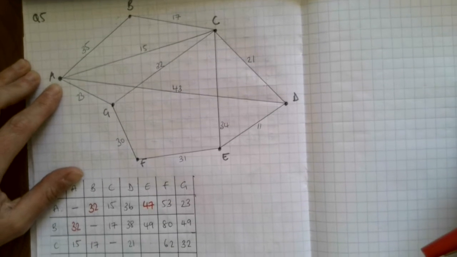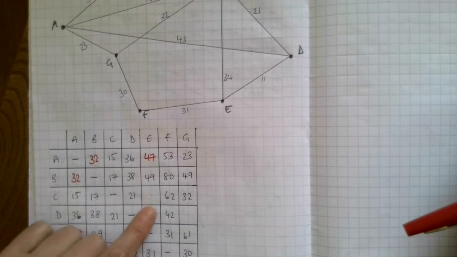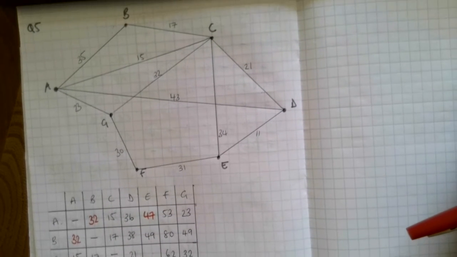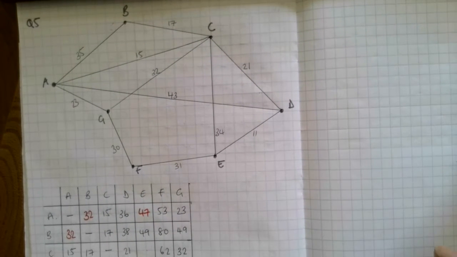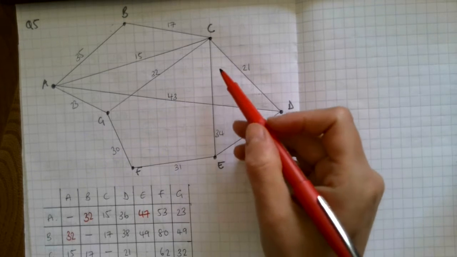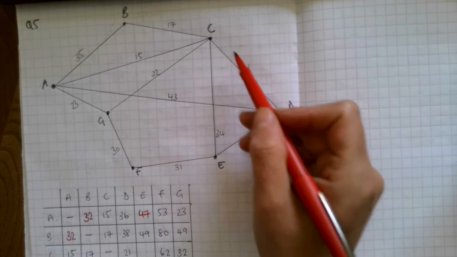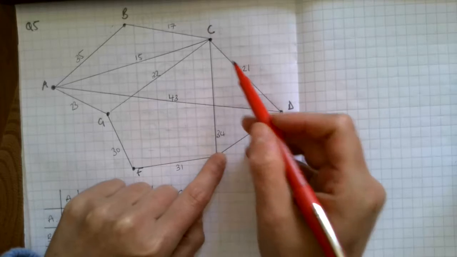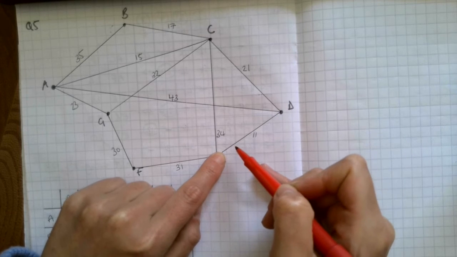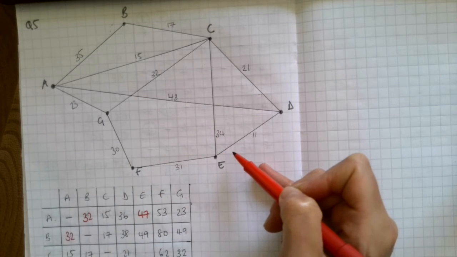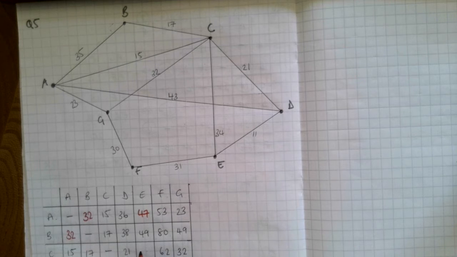The next one that we've got is CE to fill in. So CE, there's that way or that way, because those were clearly longer. That way, 21 plus 11 is shorter. So 32.